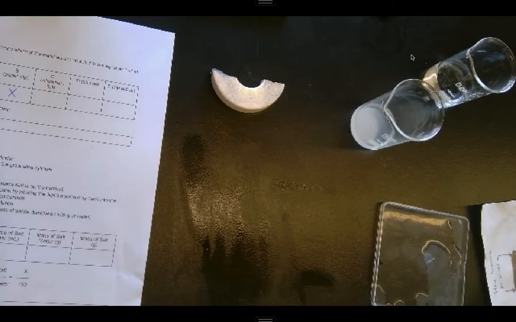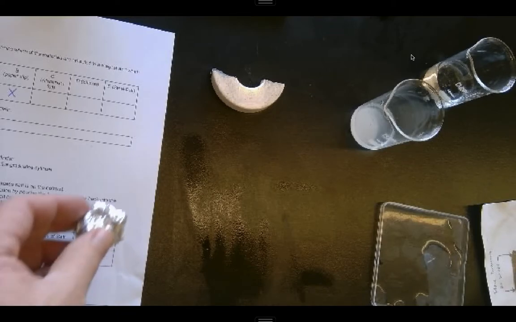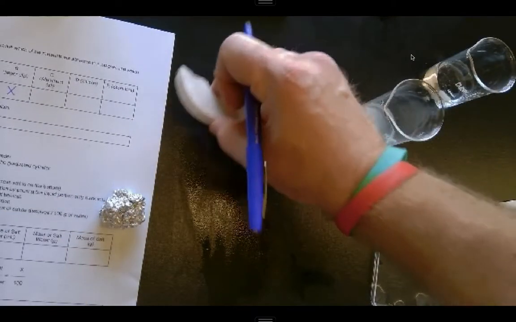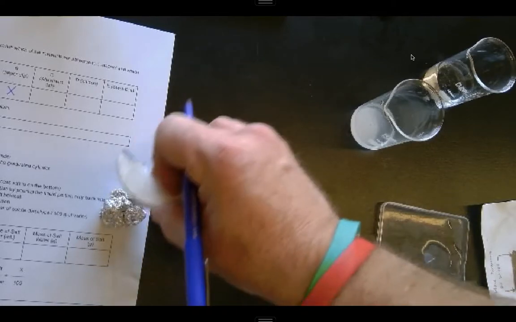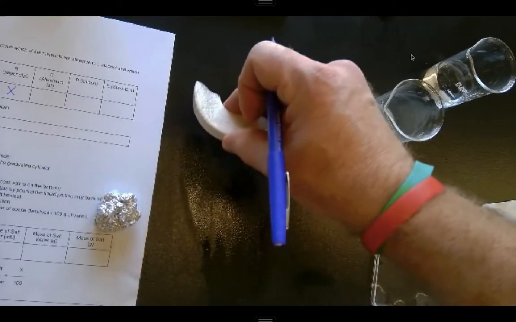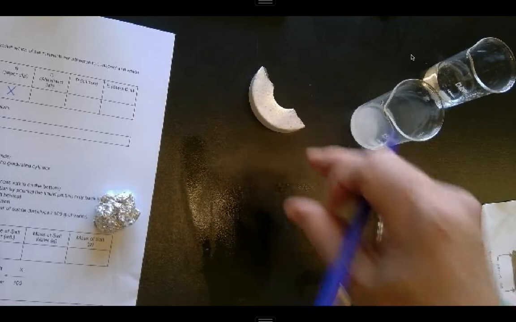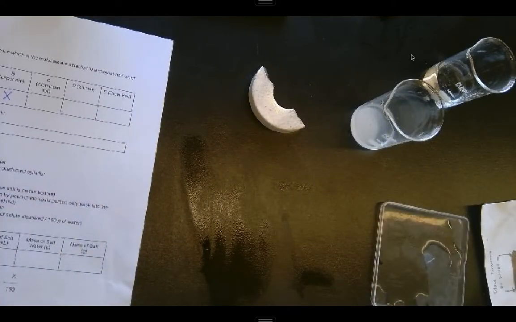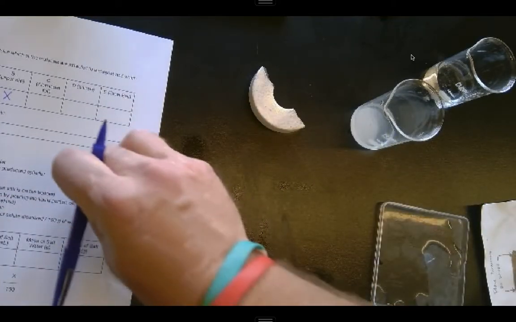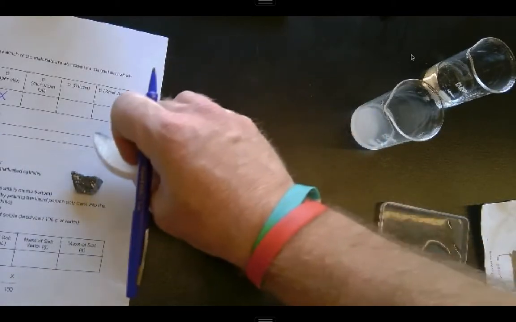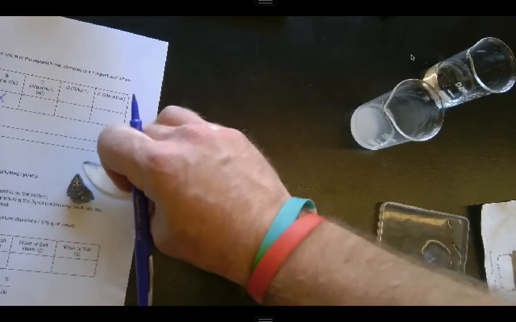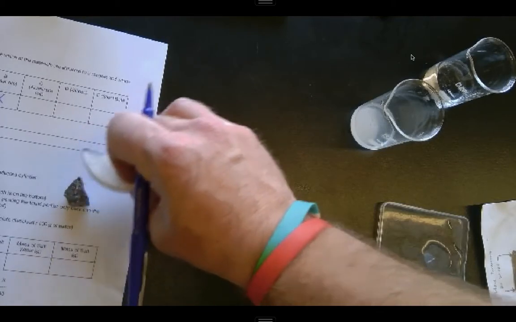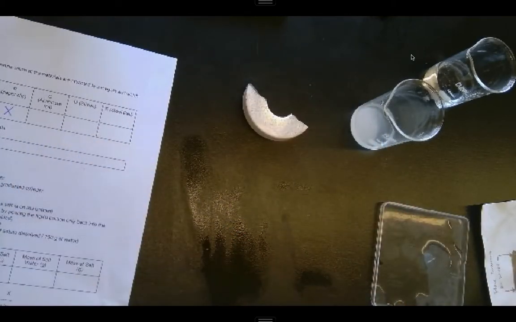Aluminum, of course, is a metal we use a lot, but is it magnetic? You see, not. There's no attraction at all to the aluminum foil. Silicon, which we just used a minute ago, we can check that out. Once again, no magnetic attraction there either.